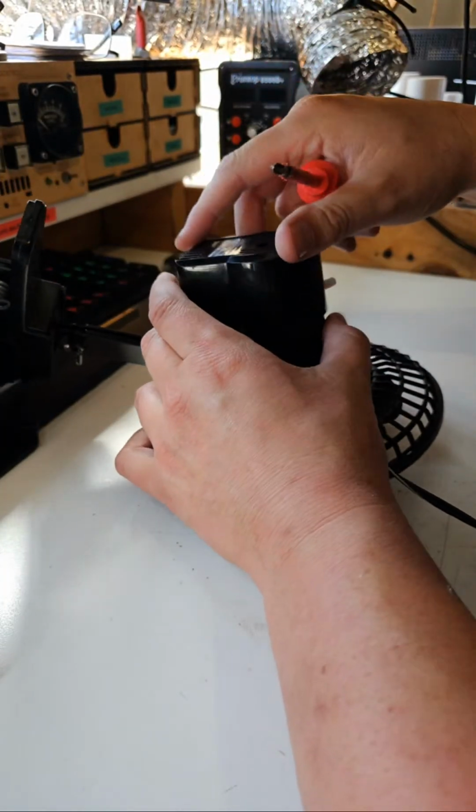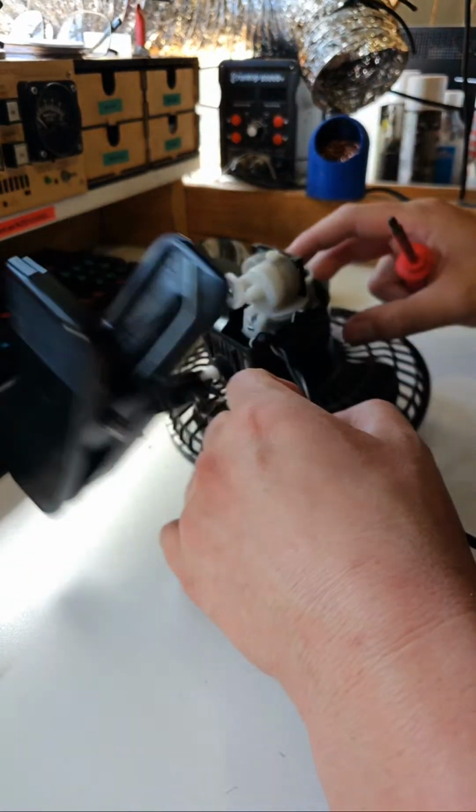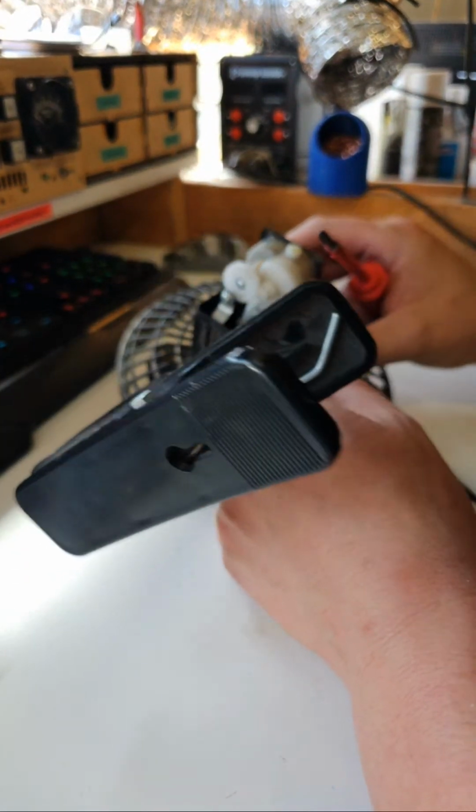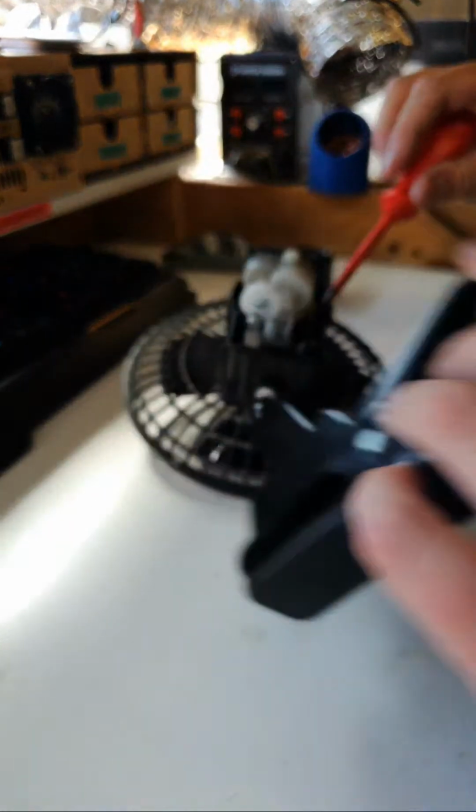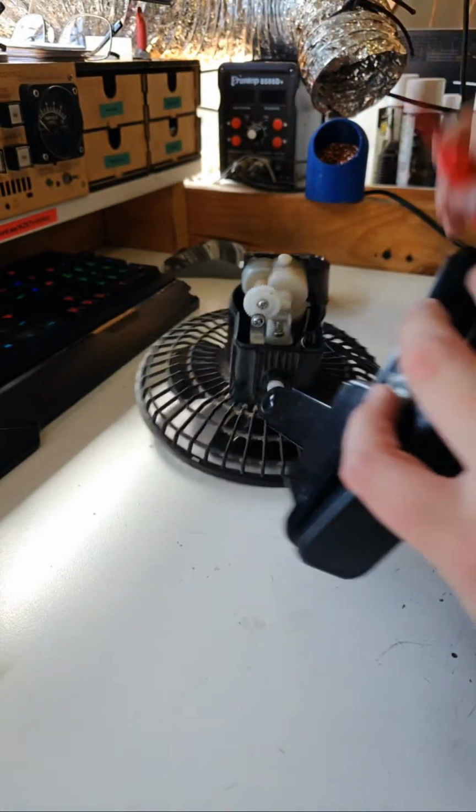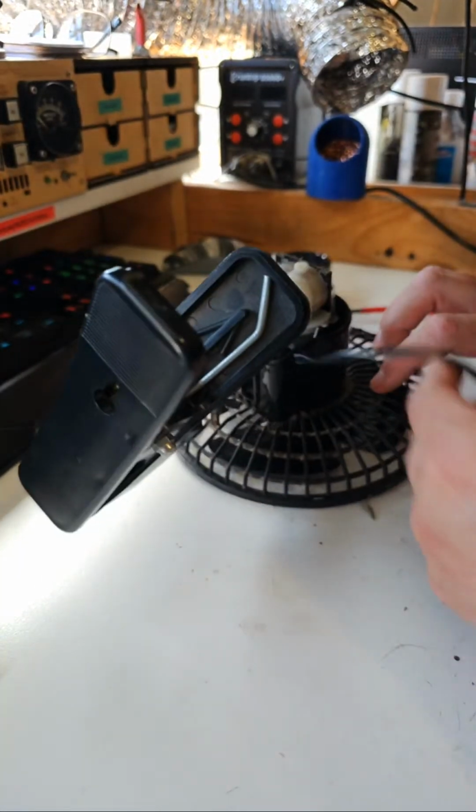I'll pop this out. So there's the back of our fan. Here is our wiring, which there is one wire there and one wire there on the back of the motor. That is pretty easy to get to.